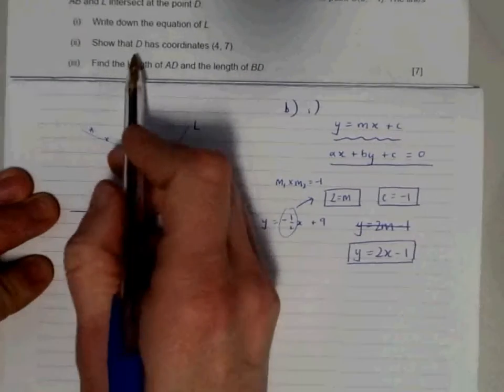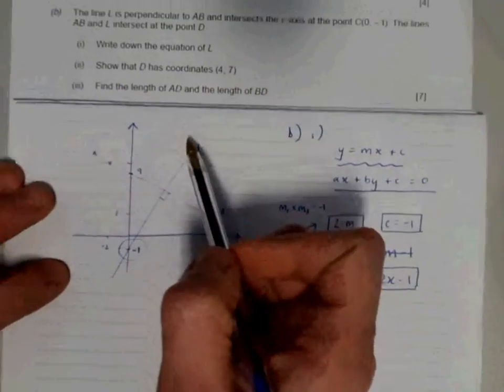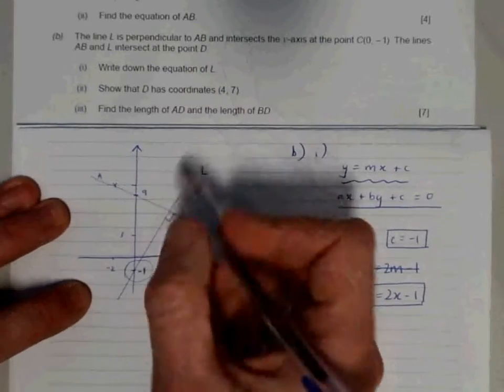Okay, it says show that D has the coordinates 4, 7. D, go back to the question, was the point where they intersect. So this point just here.